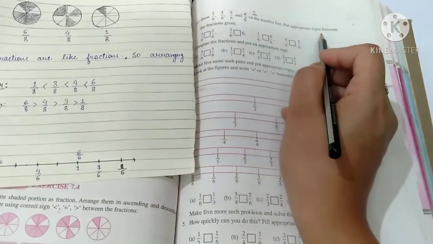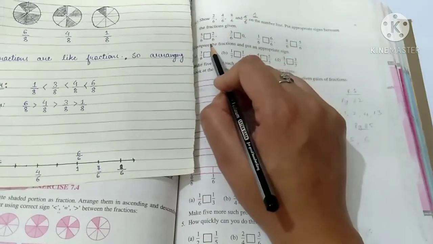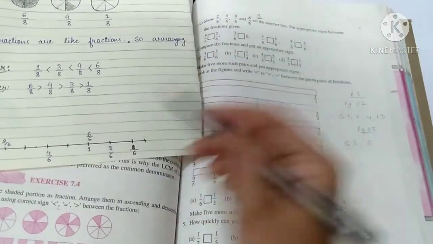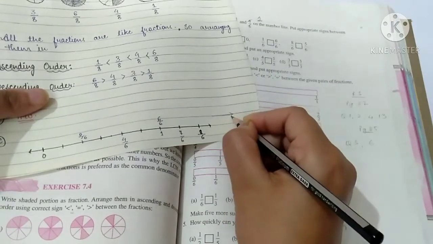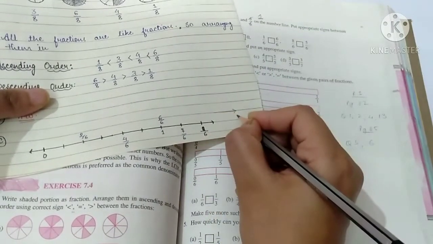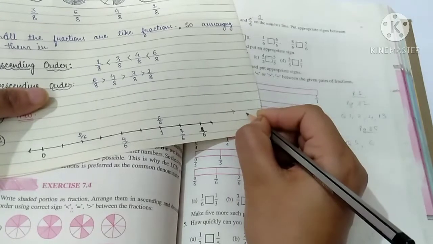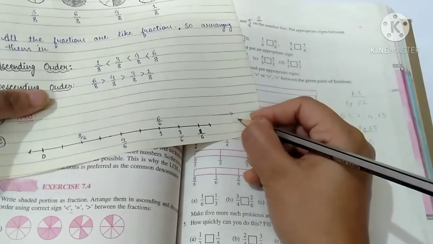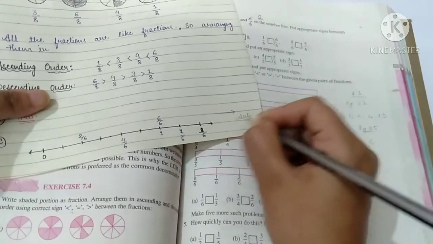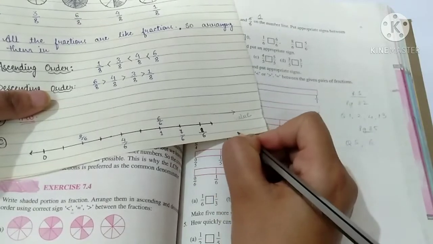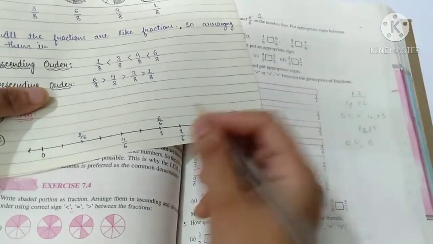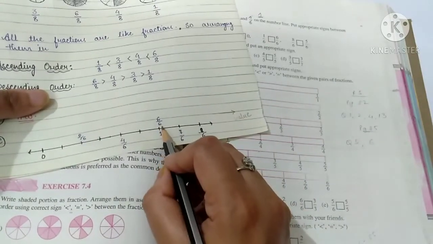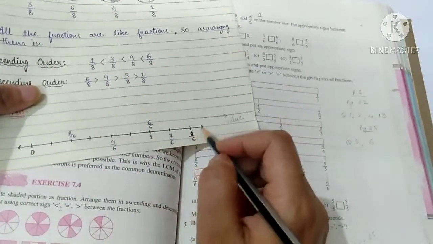Now we will put the appropriate sign between the fractions given. We will compare these fractions on the number line. We know that on the number line we always move in the right hand direction in increasing order, meaning the value of the fraction increases as we move to the right. So 8/6 will be greater than 7/6, 7/6 will be greater than 6/6, and vice versa.